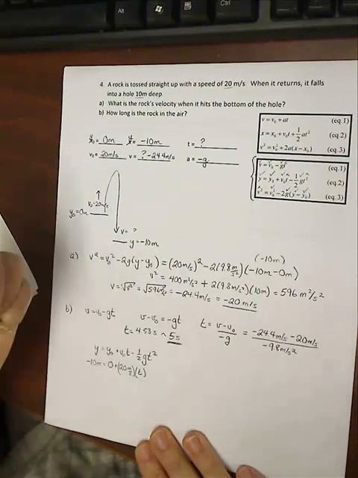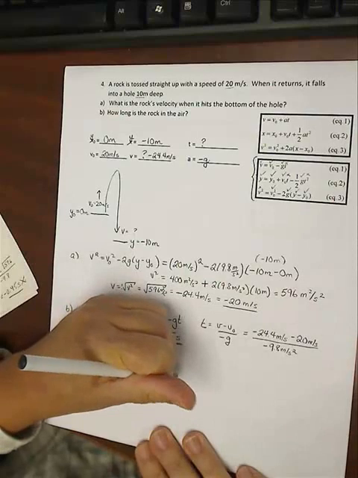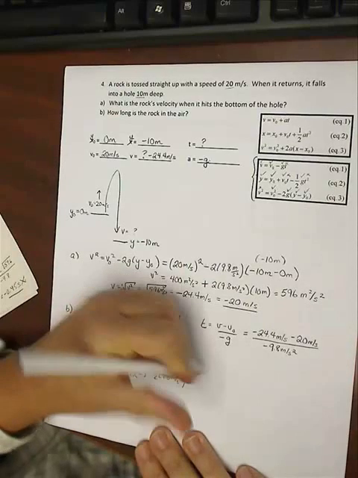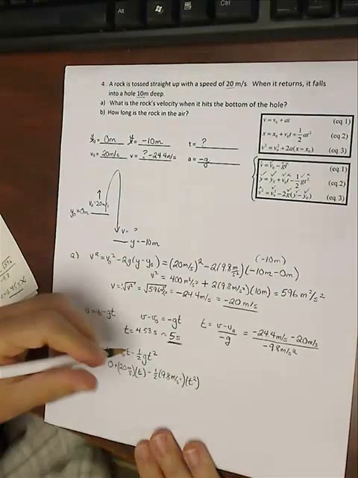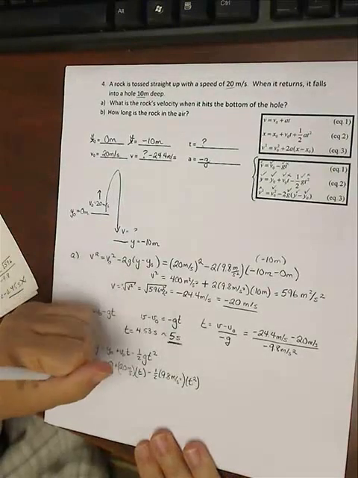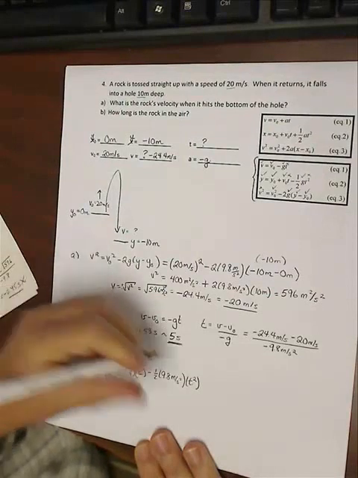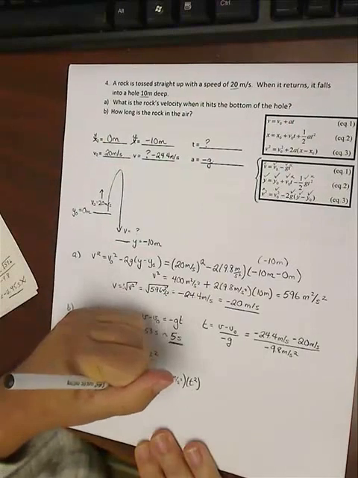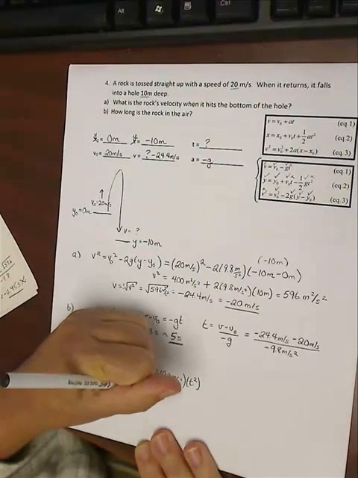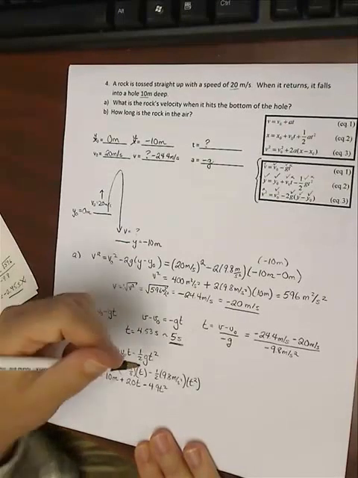That's going to be in units of seconds, minus 1/2 of 9.8 meters per second squared times the time squared. Okay, so I'm going to rearrange it so that it's in the form of 0 is equal to 10 meters plus 20t minus 4.9 t squared.